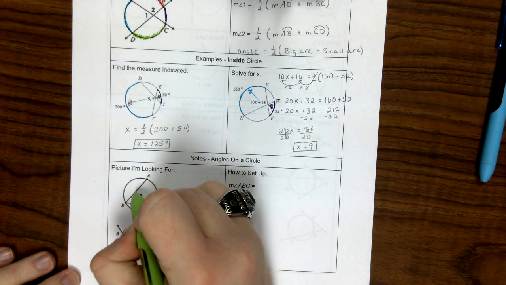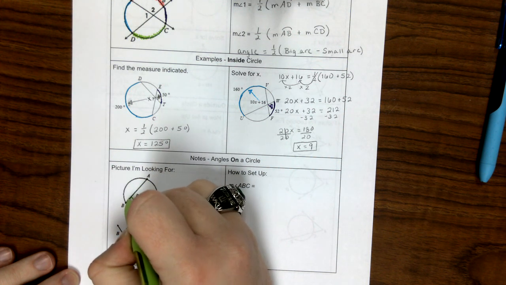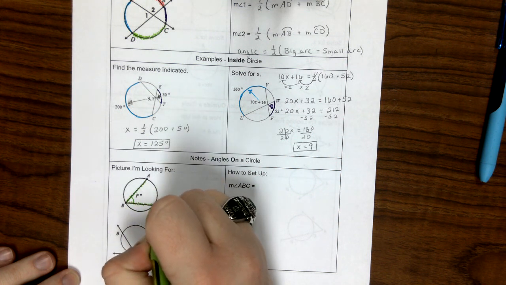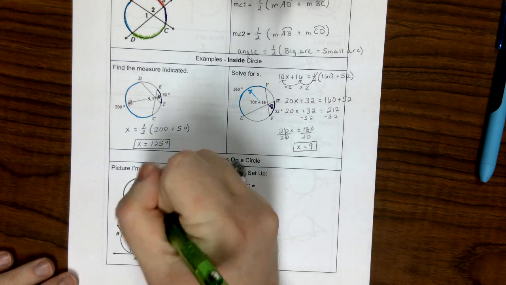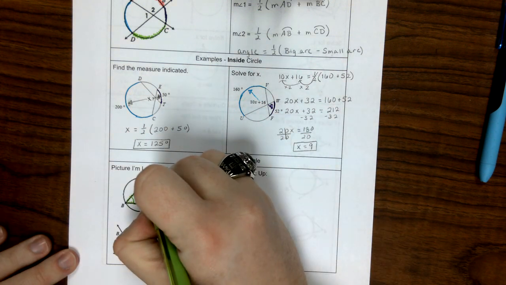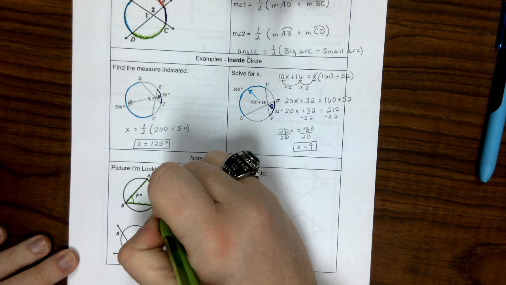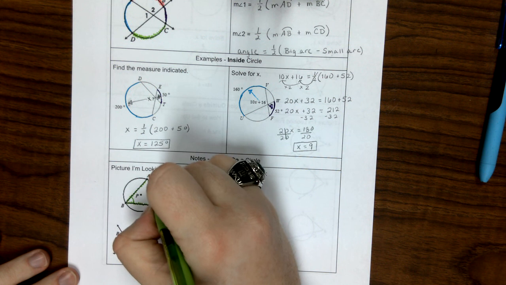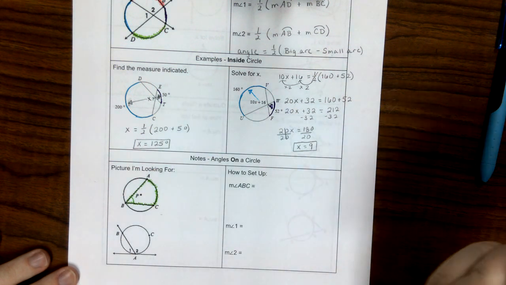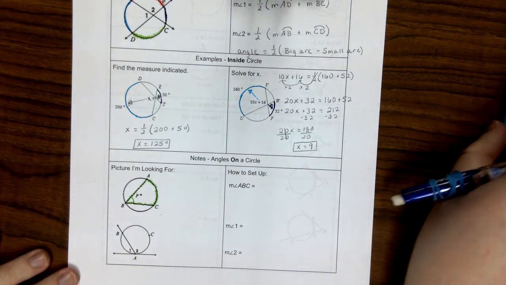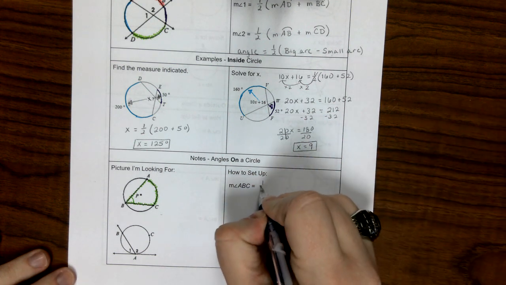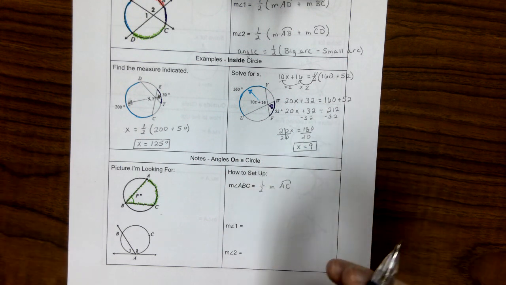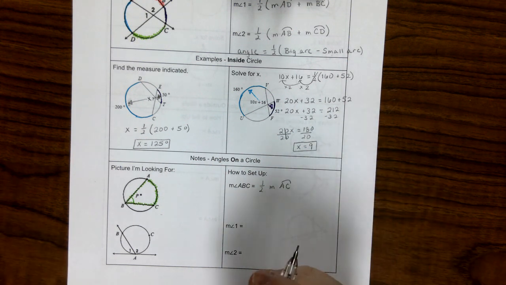So here's the angle, and I tell myself which arc is caught between the angle. It actually ends up being this arc right here. It's kind of like a weird pizza slice. This arc goes with the angle. It's called intercepted. The way we write this is it's going to be 1/2 the measure of arc AC.